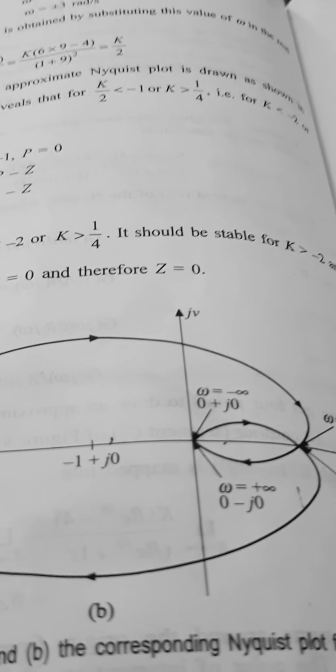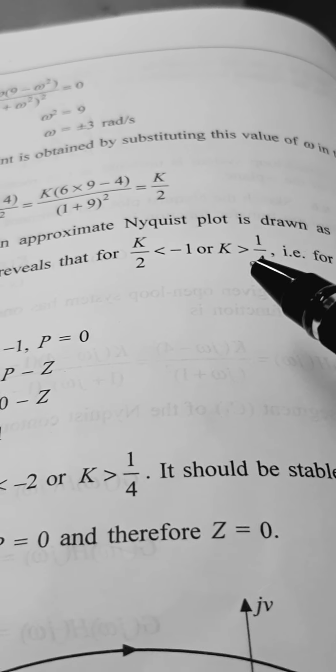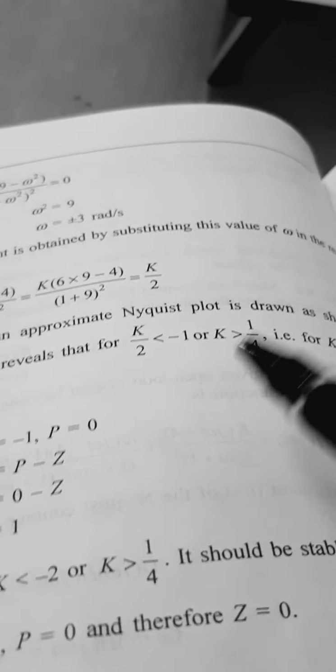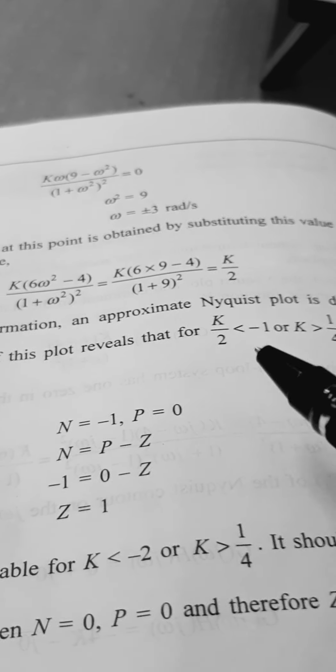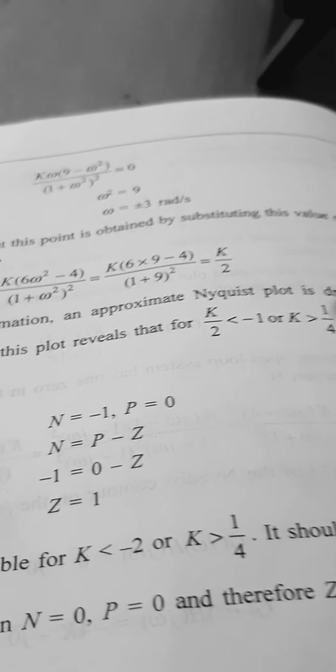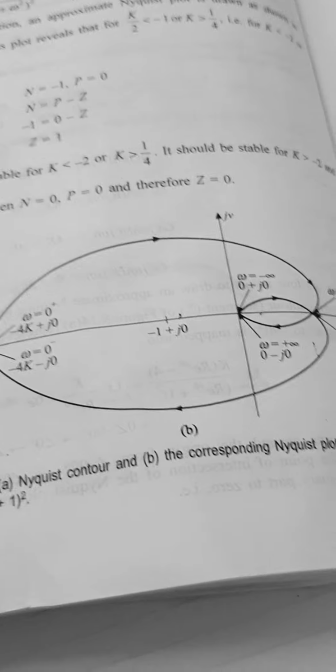K greater than 1 by 4, they are telling it. If k is equal to 1 by 4, what happened? When you are substituting 1 by 4 here, this is minus 4 into 1 by 4, it becomes minus 4 and 4 will be cancelled. So you are getting minus 1. So exactly at this point, the ending point is you are getting here. That is not possible. So k should be greater than 1 by 4. And k by 2 should be less than 1.